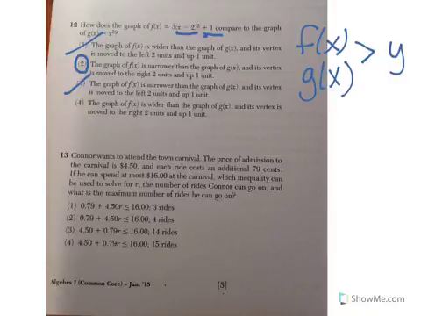Number 13, Connor wants to attend the town carnival. The price of admission to the carnival is $4.50, and each ride costs an additional 79 cents. If he can spend at most $16 at the carnival, which inequality can be used to solve for r, the number of rides Connor can go on, and what is the maximum number of rides that he can go on?